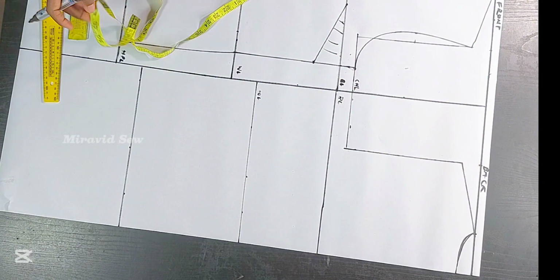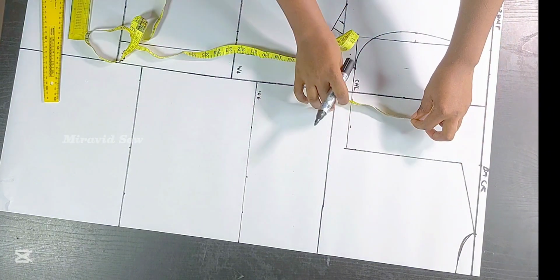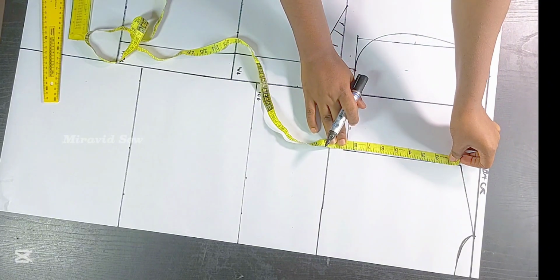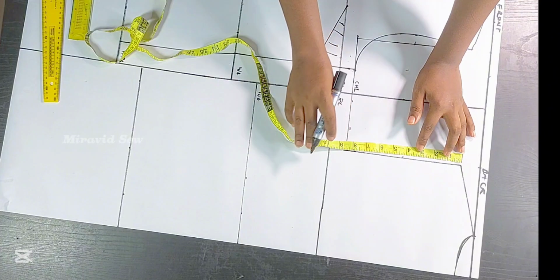So next I will do now is to mark out the midpoint from this point to this point. And then you can do that by folding your tape into 2. The midpoint we have here is 4¼.